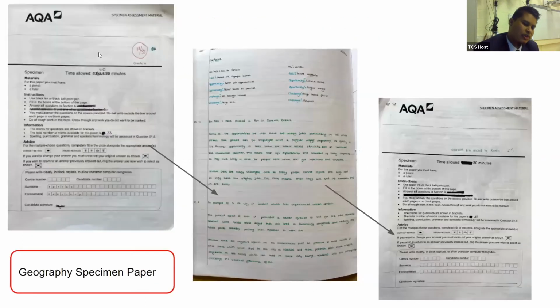I'll just show you a very good example of what's happening. So very quickly, initially a student does a paper and receives a mark, in this case, let's say 18 out of 33.